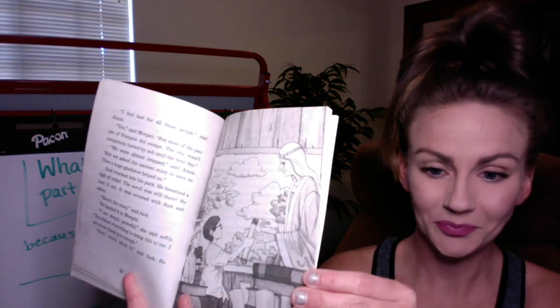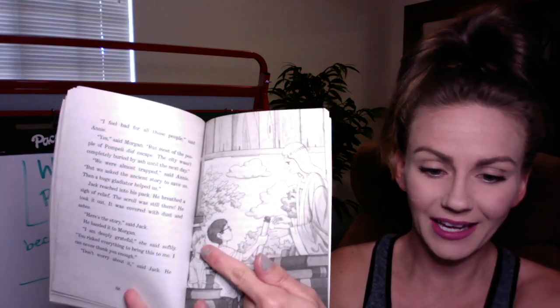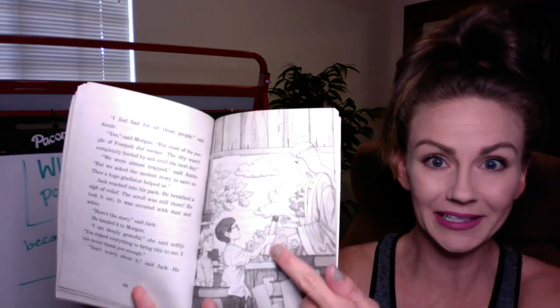There's Morgan. And there's Jack. And there's Annie. See the ancient scroll they're handing to Morgan?